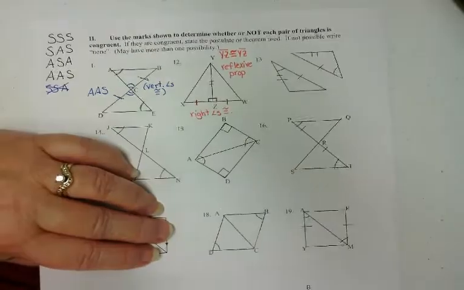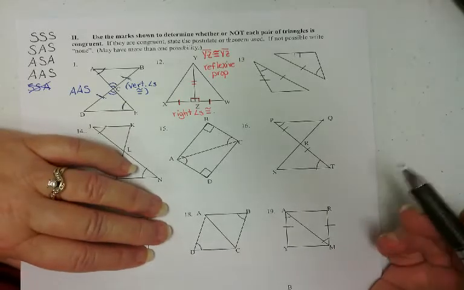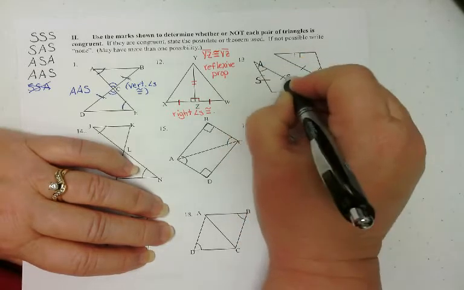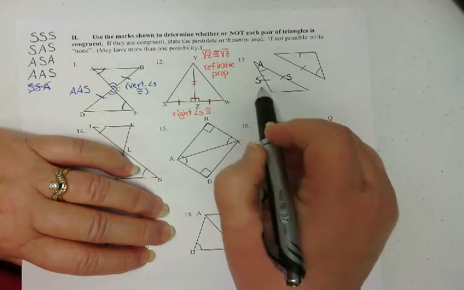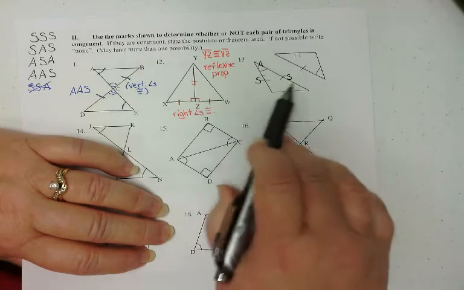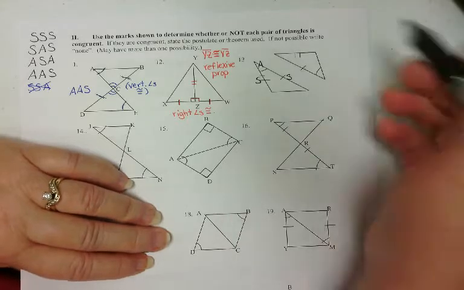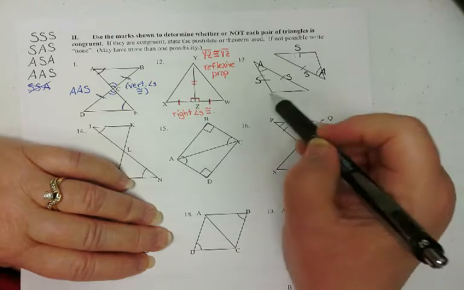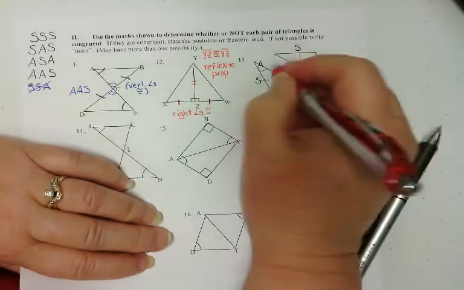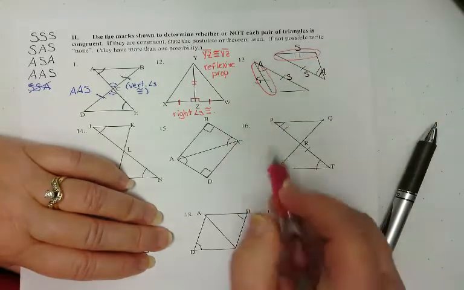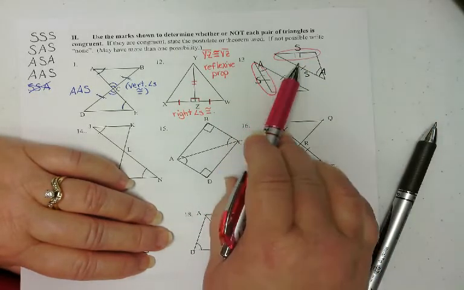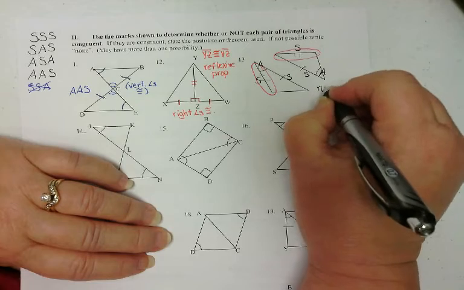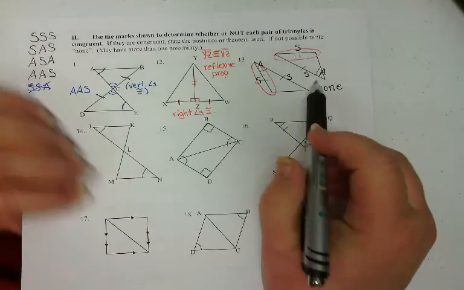All right, let's look at number 13. Well, number 13's got stuff labeled for me. If I look at this picture on the left, I see a side, an angle, and a side. And the angle is included between the 2 sides. So that one looks like an SAS. Well, let's see if the second one matches. On the second one, I've got the angle and the side over here. That's not the same, is it? This side with the 2 marks on it isn't in the same place as that one. So because my parts don't correspond correctly, we're going to say none. I can't use any of my 4 rules because they don't match.